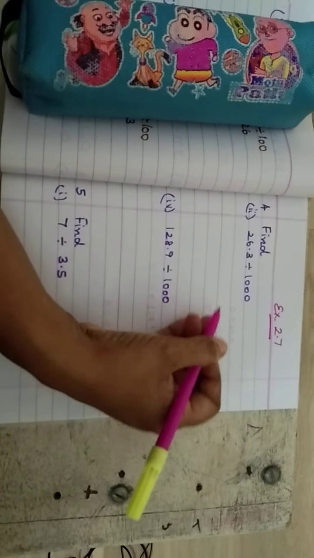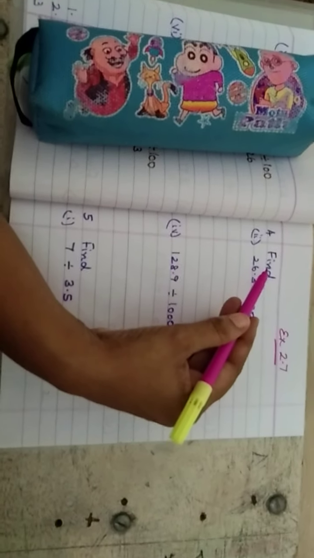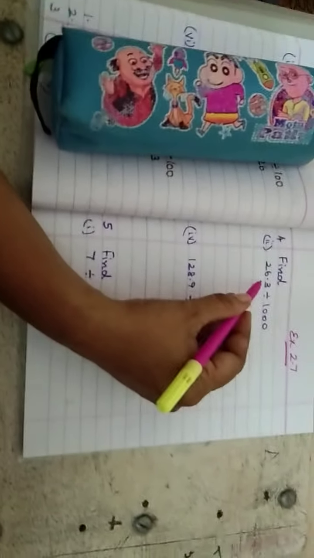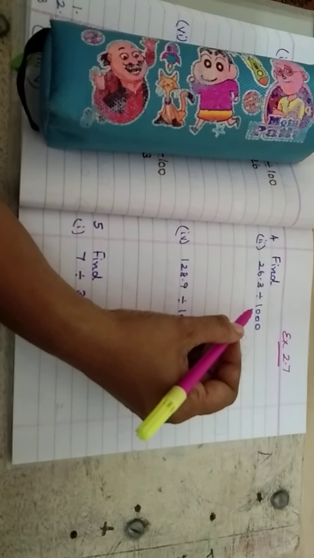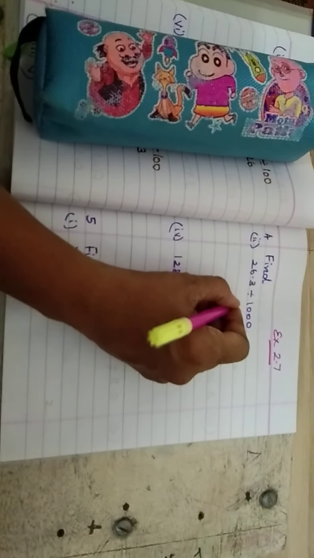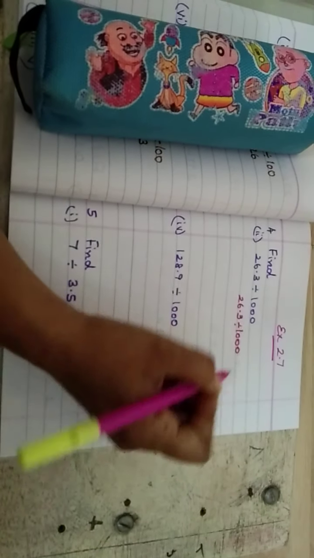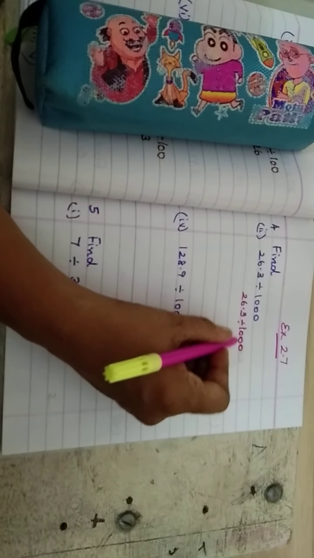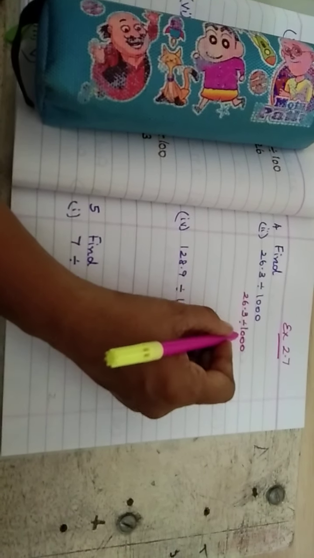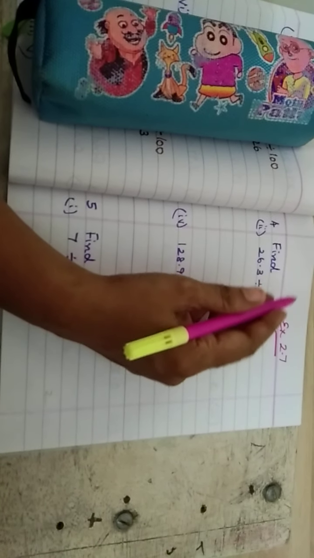Now let's go to the remaining part of the Roman letters in exercise 2.7. Fourth question. Find 26.3 divided by 1000. In the last class we saw how to divide a number by 10 and 100. Here you are going to see how to divide a number by 1000. So 26.3 divided by 1000. How many zeros are there? 3 zeros. But here you have only 2 numbers before the point. So during division you are supposed to move 3 places towards the left.